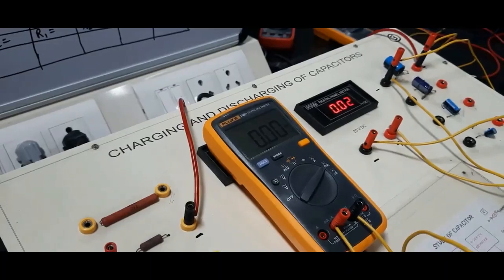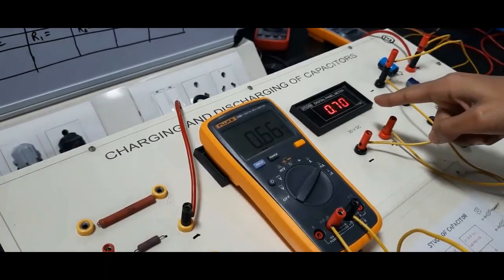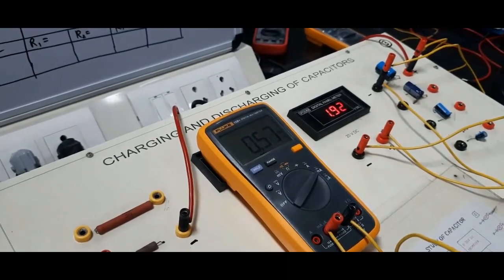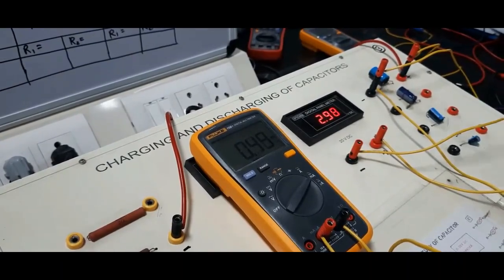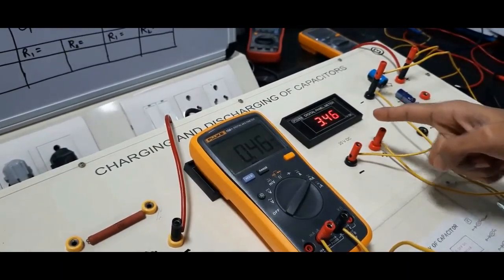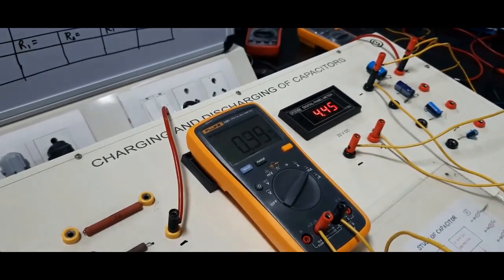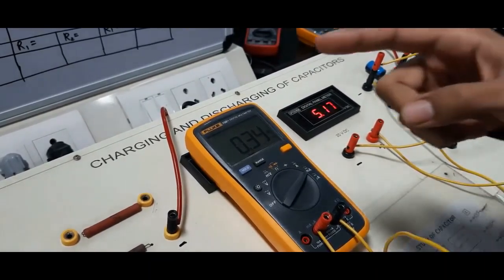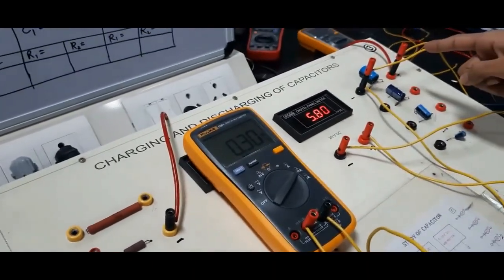Now let's switch on the circuit. As you can see, the voltage is increasing and the current is dropping. Since we have considered a 10 volt power supply, we will wait till it attains the maximum value of VDC. Then we have to wait for a time much larger than the time constant of this particular setup, where I have considered a 15 kilo ohm resistance and 2200 microfarad capacitance.